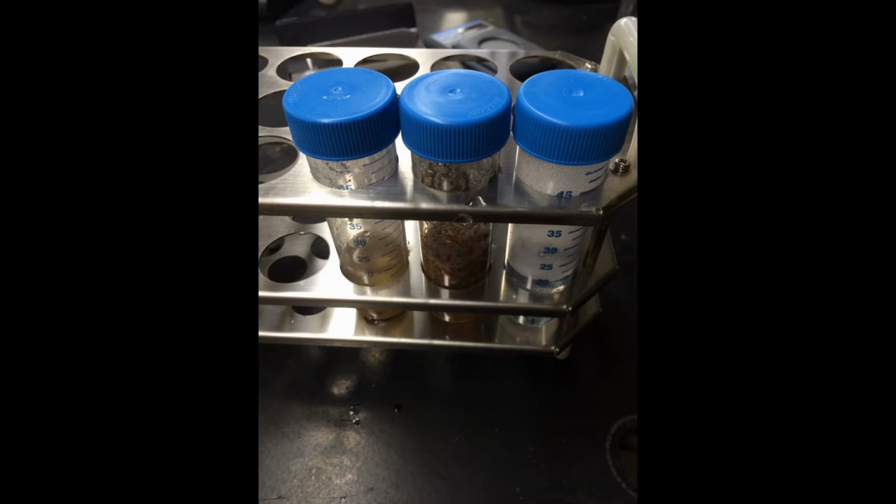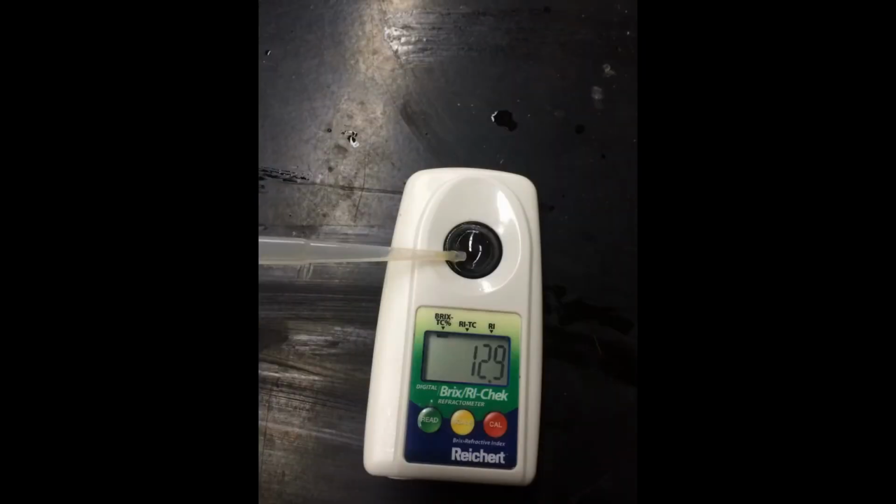Let the samples cool to room temperature. Test the soluble carbohydrate concentration using the refractometer once more. Record this data along with liquid volume based on mass. Make sure the common water bath or incubator is at 50 degrees Celsius.